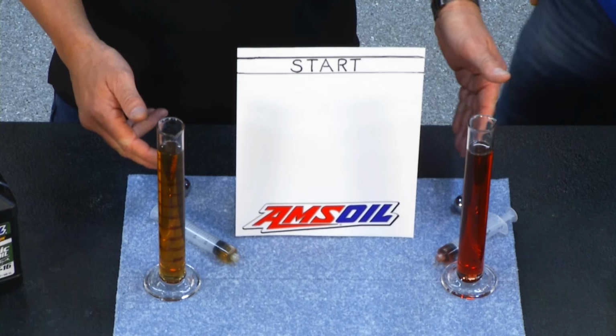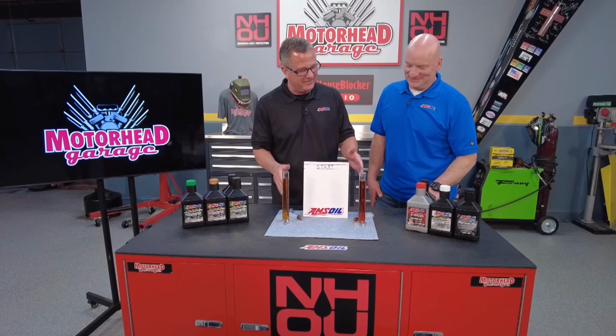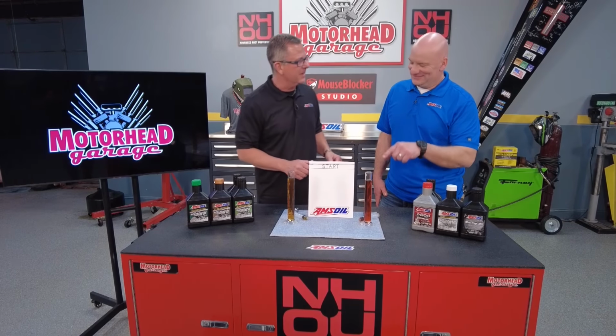Well, we got some vials filled with oil, some syringes, some steel balls. Looks like to me, Len, we got some high-tech scientific experiments here when we're talking about viscosity. High-tech, just like we do in the AMSOIL chemical lab. Yeah, not that high-tech. Welcome to this AMSOIL Tech Tip.